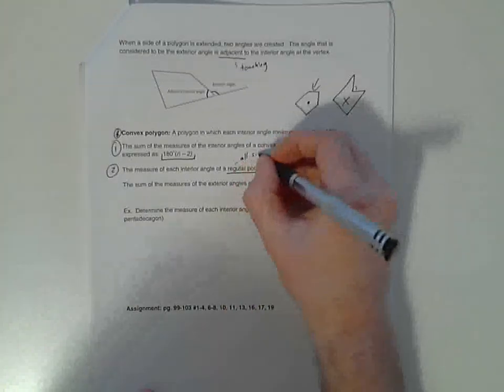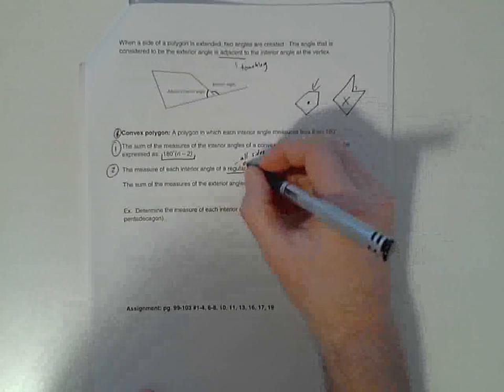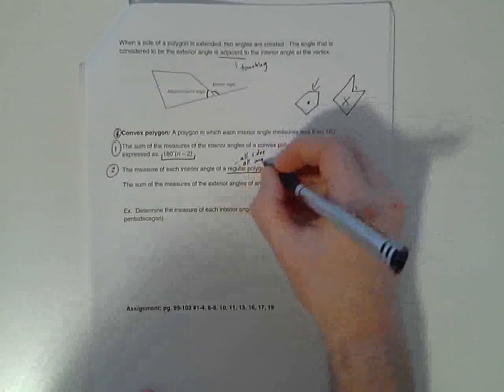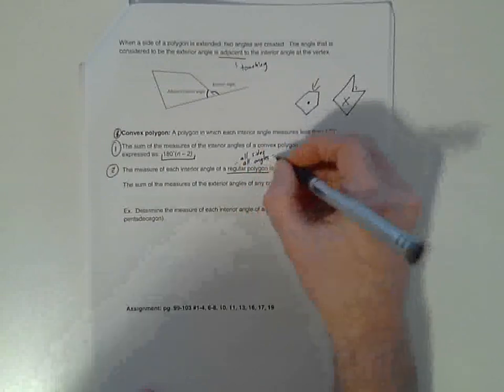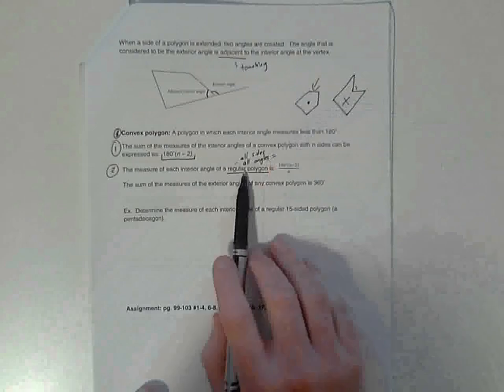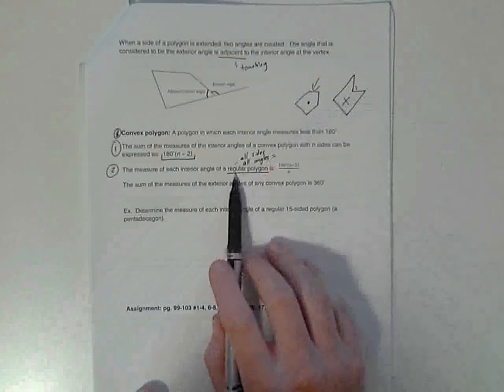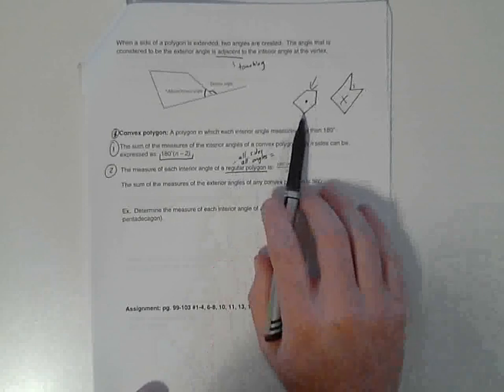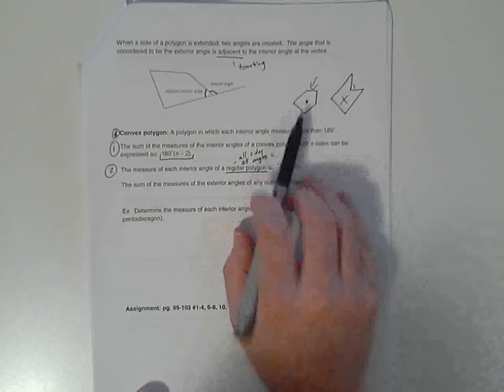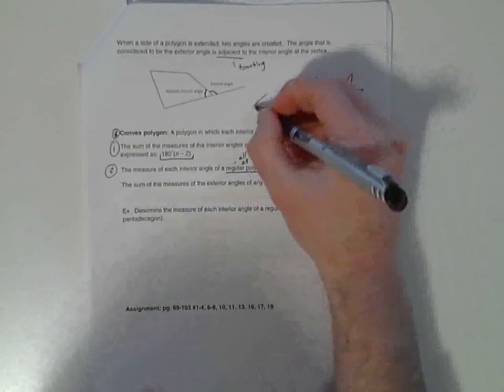So regular means all sides and all angles are equal. So a regular polygon is the perfect shape. If we're talking an 8-sided figure, it's our stop sign. If we're talking a 5-sided figure, this looks pretty close to it.